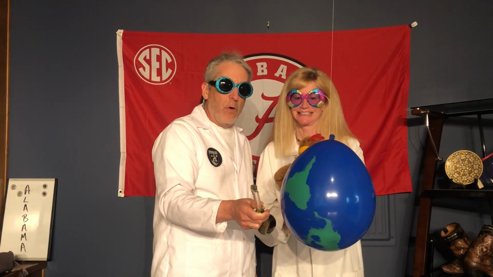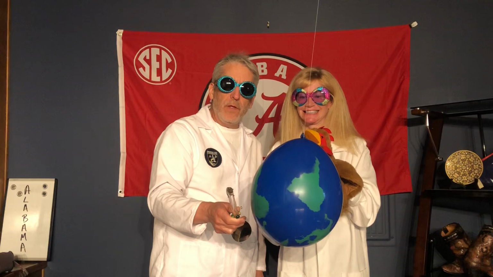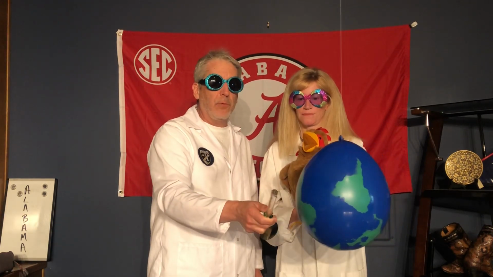I'm going to bring this wand right up against my balloon, and what's happening here? Oh, look at that. It's attracting the balloon. It's attracting the balloon. You see that? Instead of repelling, it's attracting the balloon. So if it's attracting the balloon, they must have an opposite charge. An opposite charge.